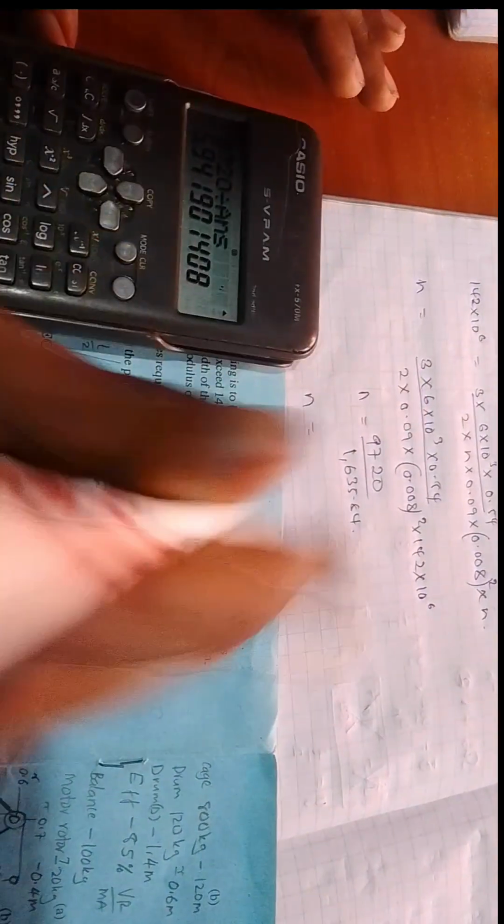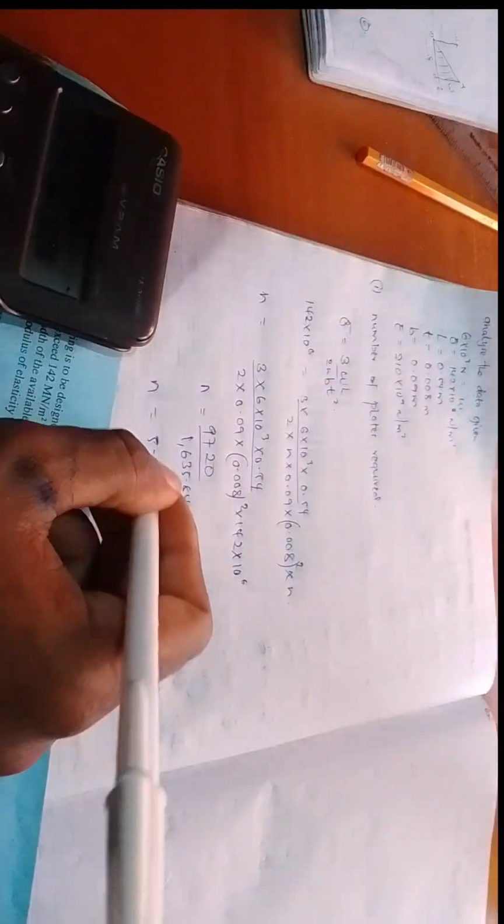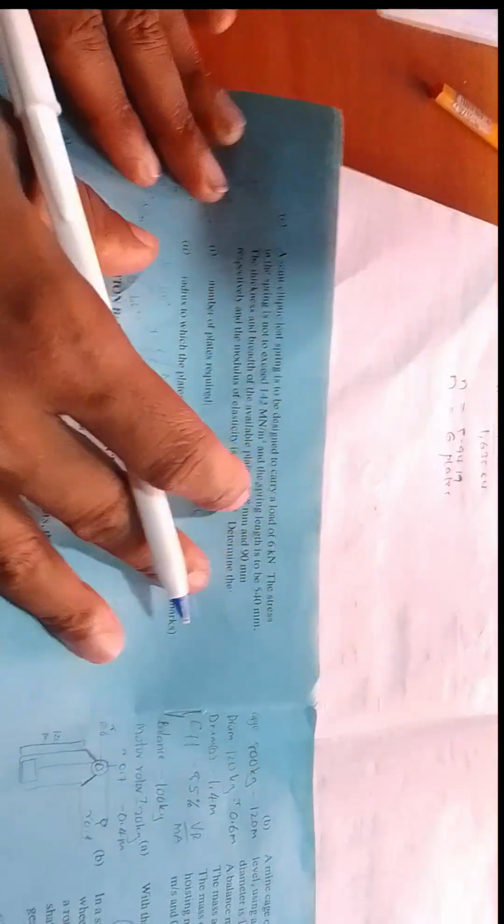So our n is equal to 9720 divided by that answer. Our n is 5.9419, where we cannot have the number of plates being in decimals, so you round off. Our n is equal to 6 plates. So you have already answered the first part of the question. So these were 20 marks. These are like free marks, guys. Follow keenly.